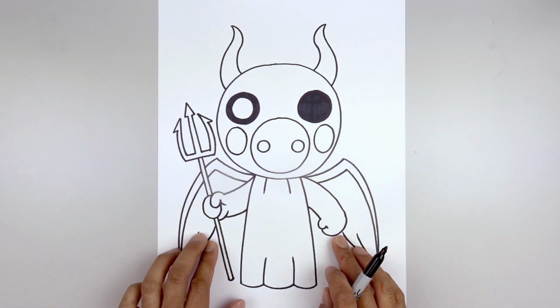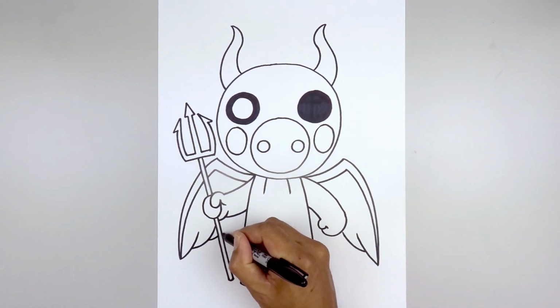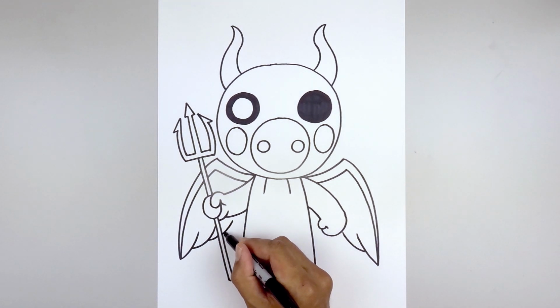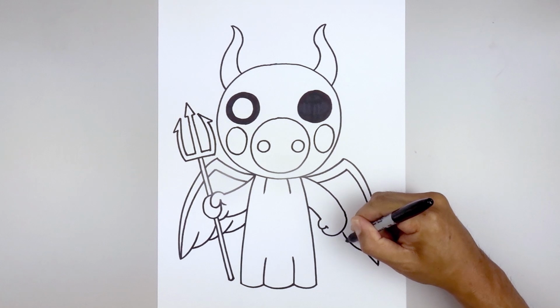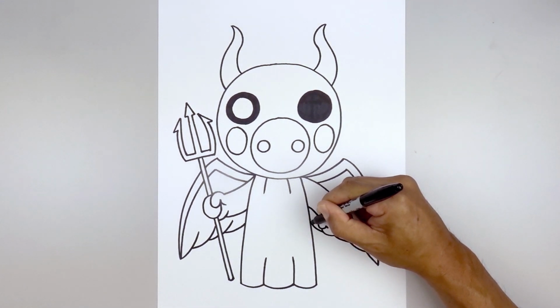And we'll continue this all the way back in towards the body. Let's start back on the left, go in behind the pitchfork, up on the inside. Do that one more time. Stepping down, come in and up in behind the body. Go to the inside, curve the wing going in and up in behind the body.